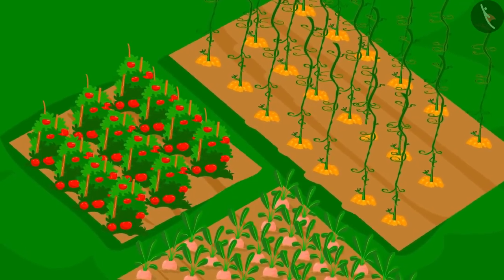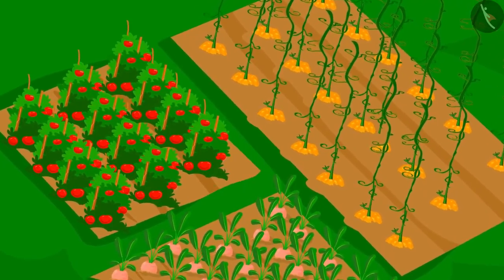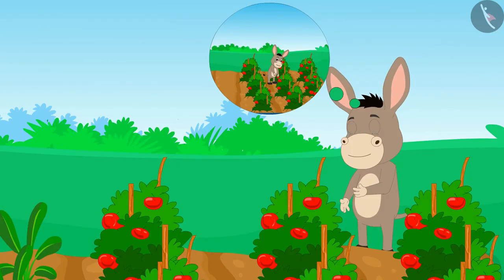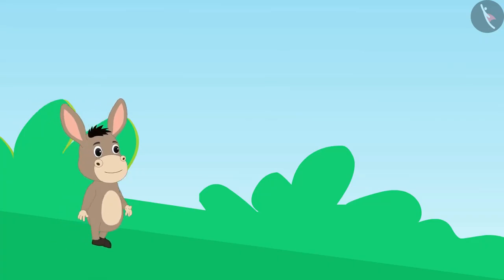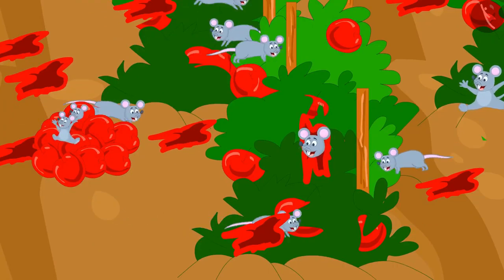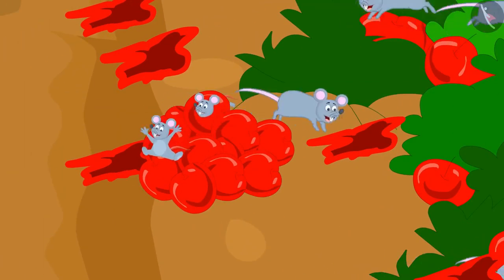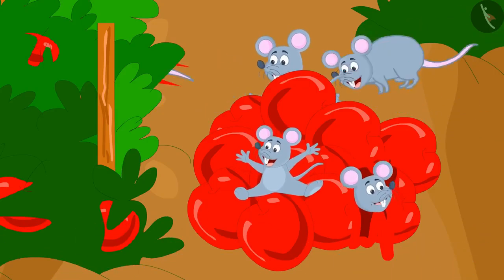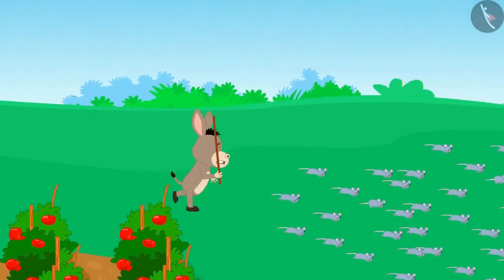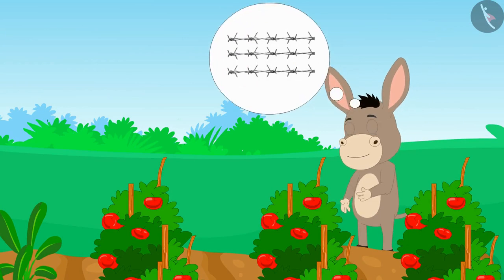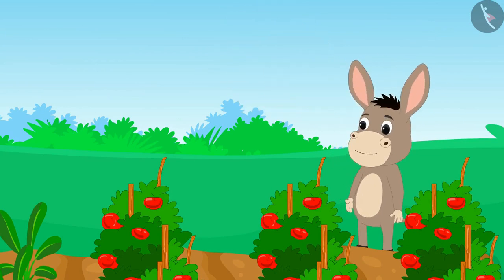Bhola's farm has had a very good crop this time. He thought he would come back the next day and harvest his crop. The next day, when Bhola reached his farm, he saw that mice had created a havoc there. Those mice were eating Bhola's tomatoes with great interest. Bhola drove the mice away and thought that he would make a barbed wire fence around his farm.